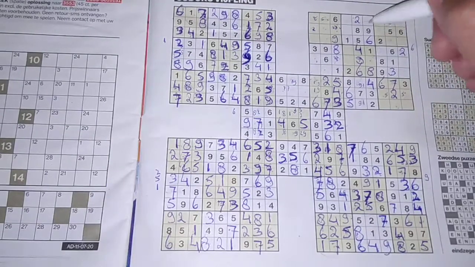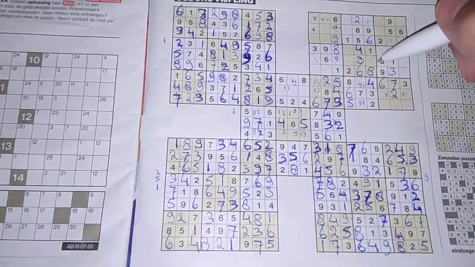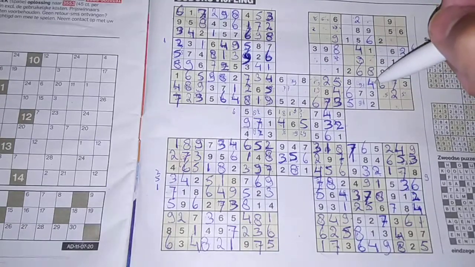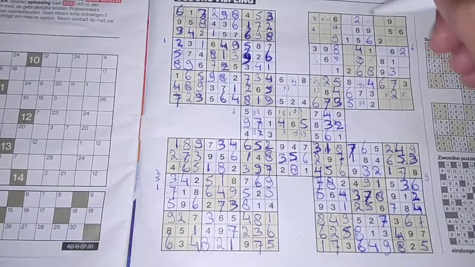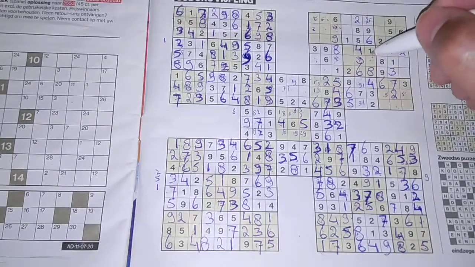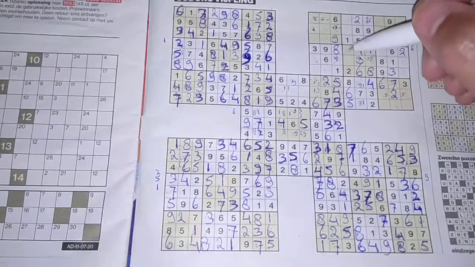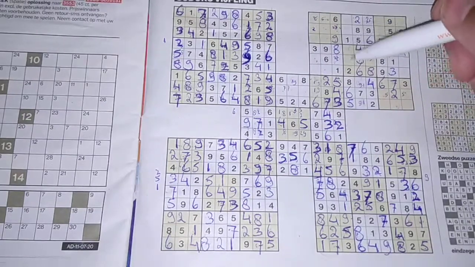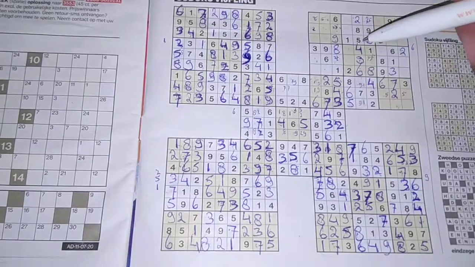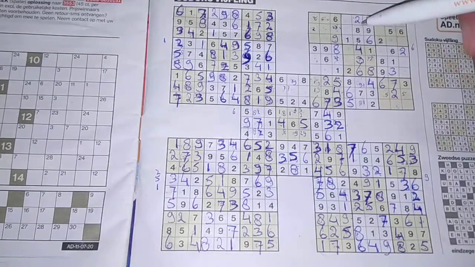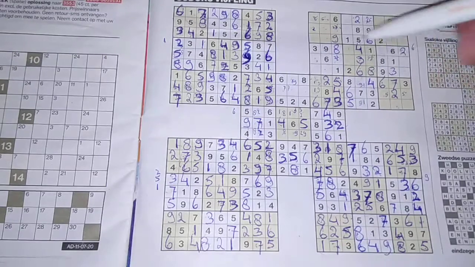What are these 2 numbers in this column? 1, 2, 3, 4. 5 is missing, and a 7. 5 and a 7. 7 and a 5. How about these 2 numbers? 7, 5, and the 9 is missing here. The 9 is missing in this big square.